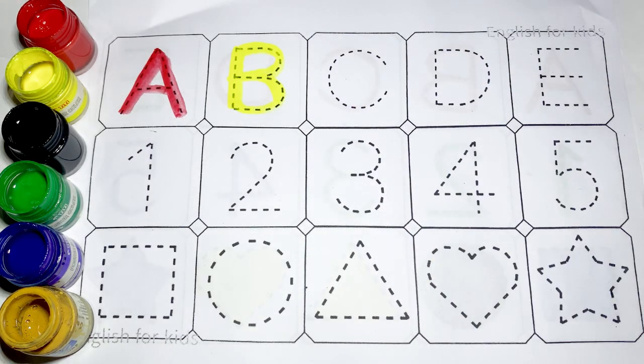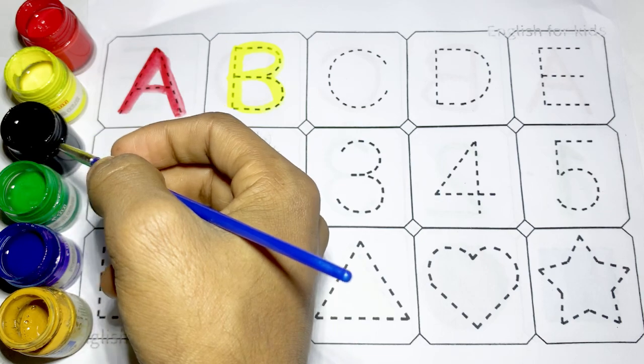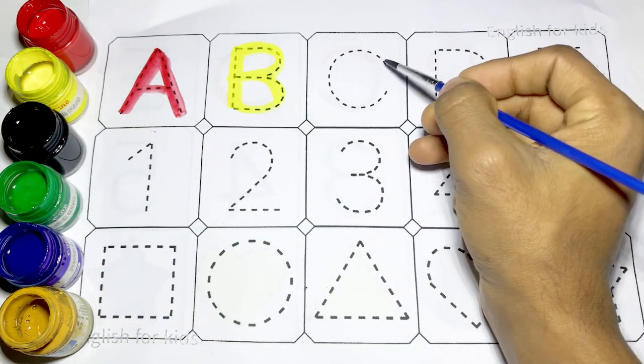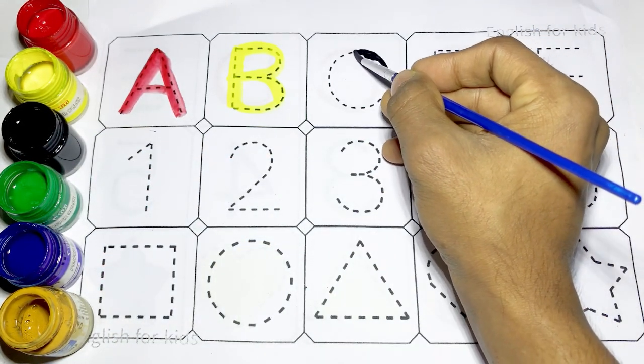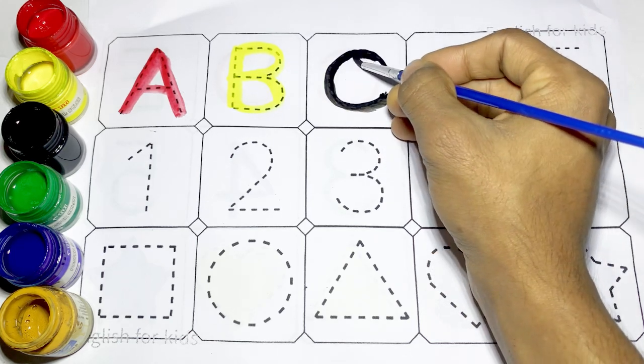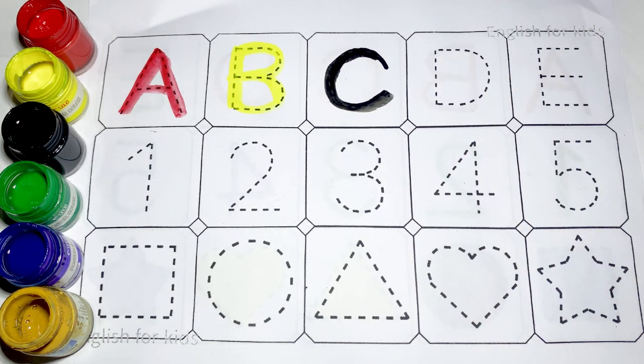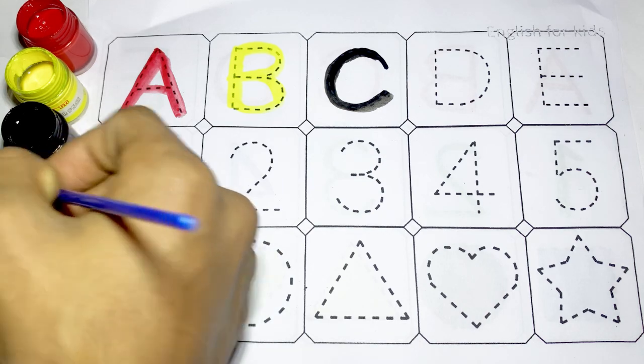Kids, now draw C. C for cat, C for car, the alphabets of C, and use black color. Kids, now draw D. D for dog, D for doll, the alphabets of D, and use green color.